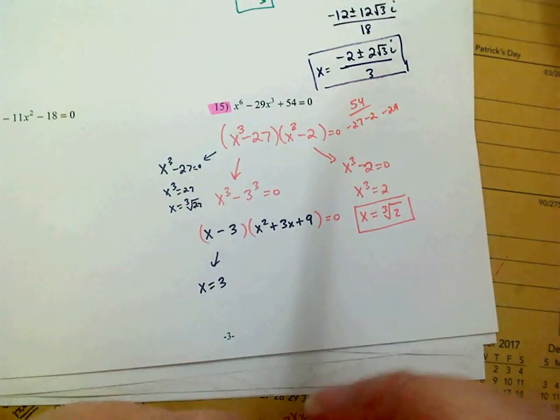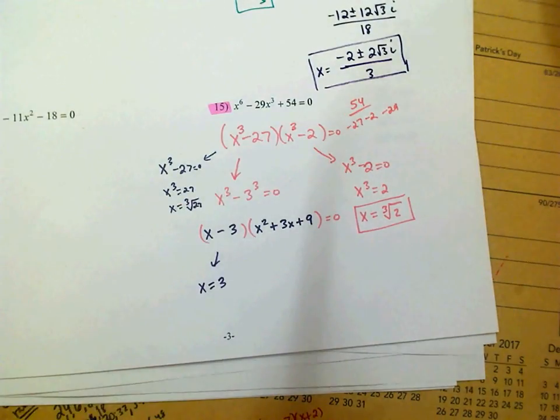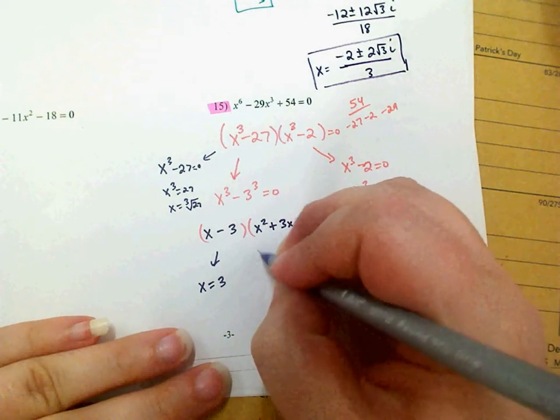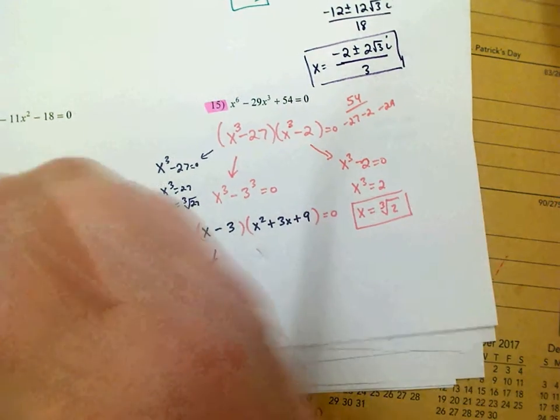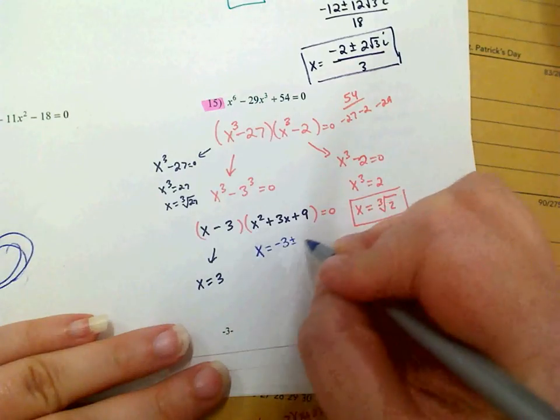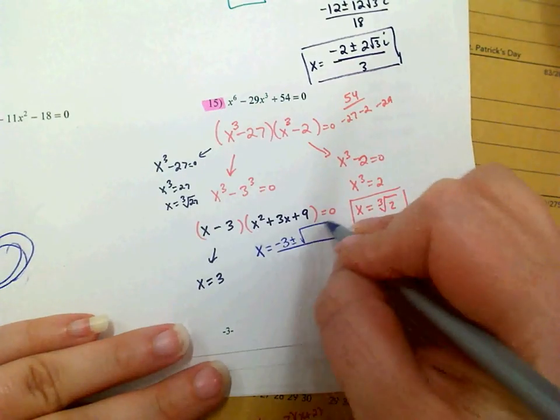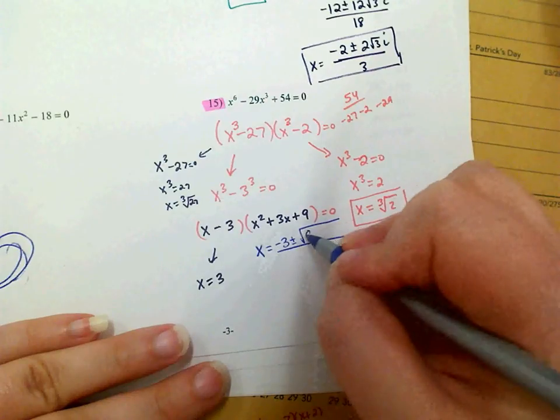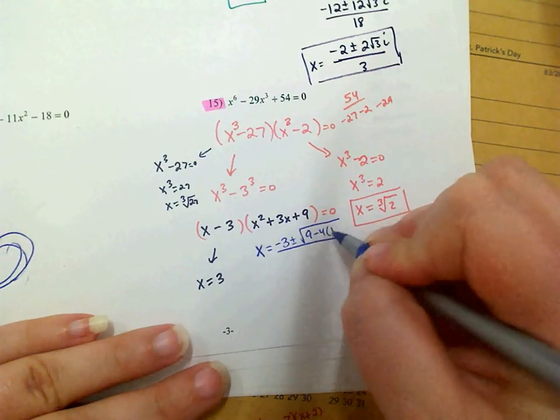Okay, so x equals negative b, so negative 3, plus and minus the square root of b squared. B squared is 3 squared, which is 9, minus 4 times 1 times 9, all over 2 times a, which is 1.